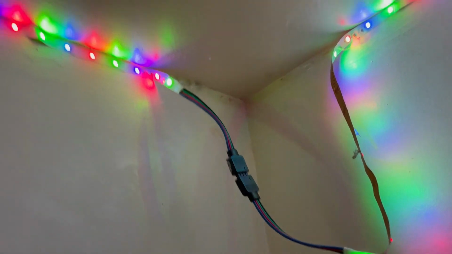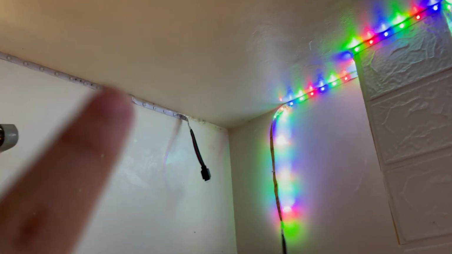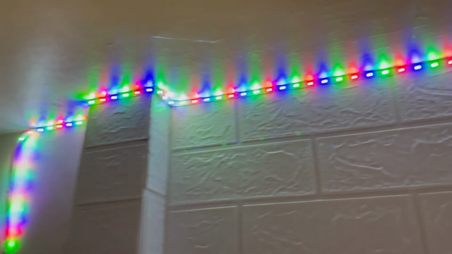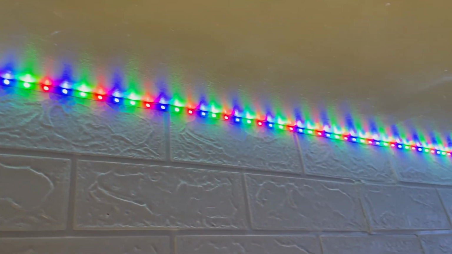Let me show you. And that is the connector that connects to the other part of the strip light, the second part. And what if I detach this? Charan! The other part here is off and here is still on because it is still connected to the main source of current.